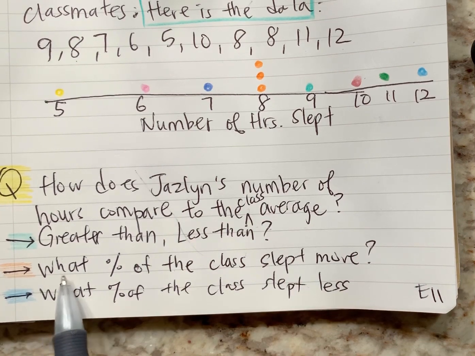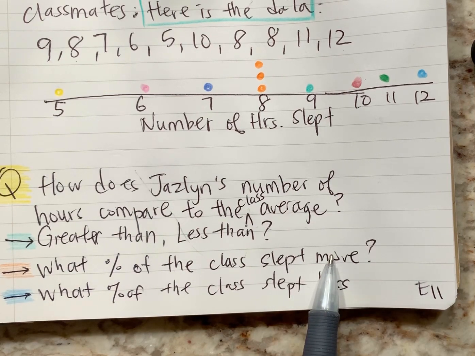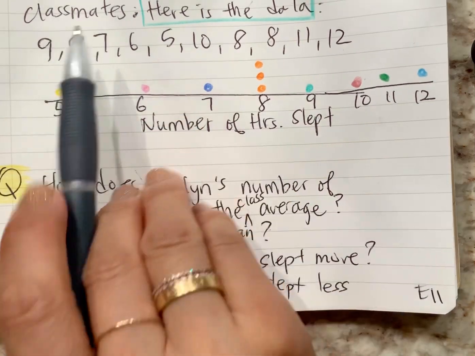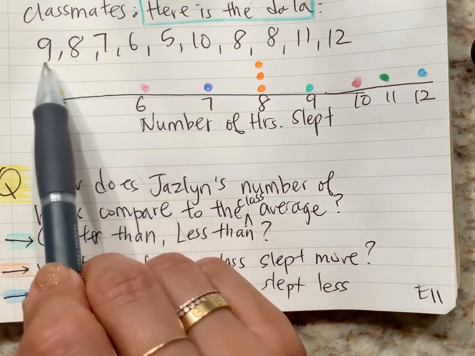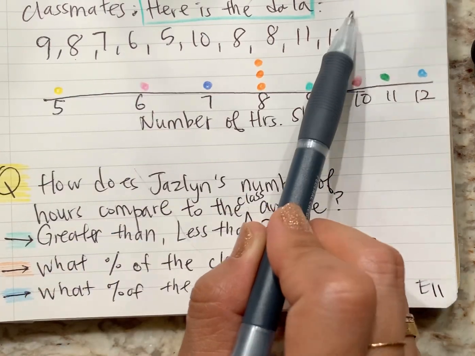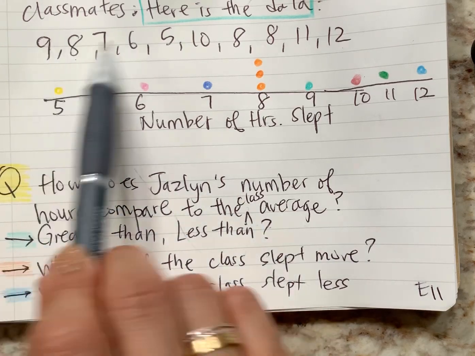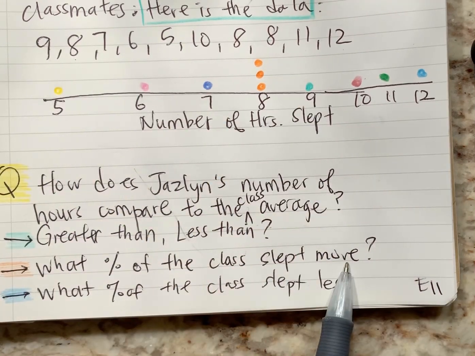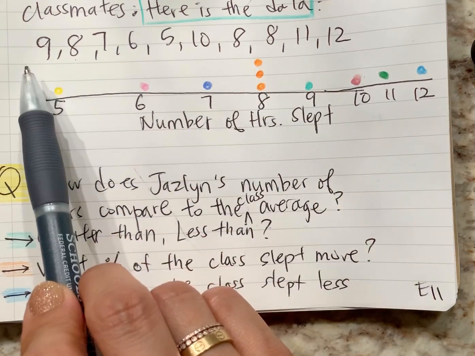Second arrow says, what percentage of the class slept more than Jaslyn's 8 hours? So even though we didn't get all 31 students' information, you're going to take a look at her 10 students that she surveyed. Okay, so from these 10 students, what percentage of these 10 students slept more than her? And the third one is, what percentage of the class slept less than her?